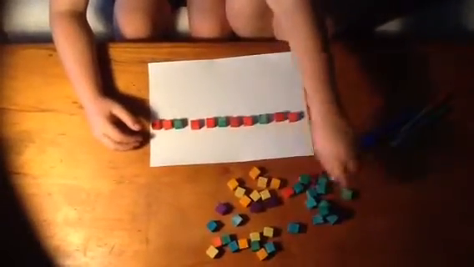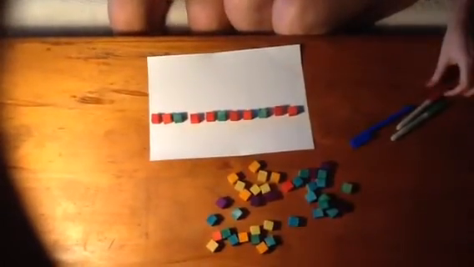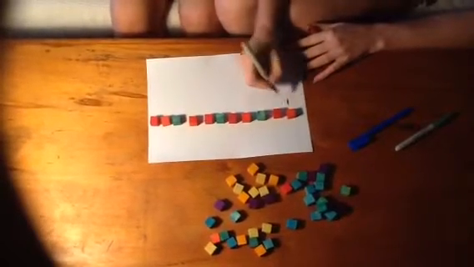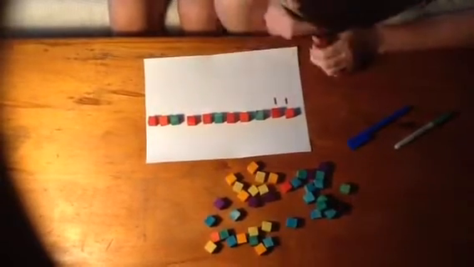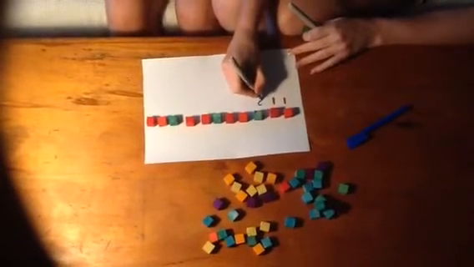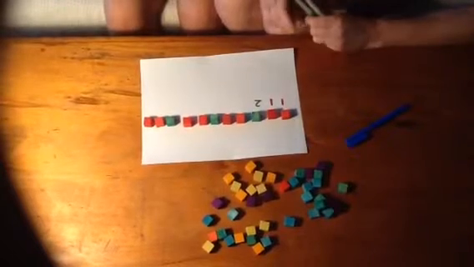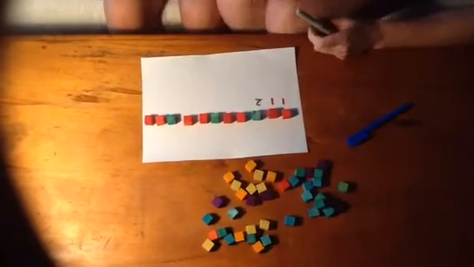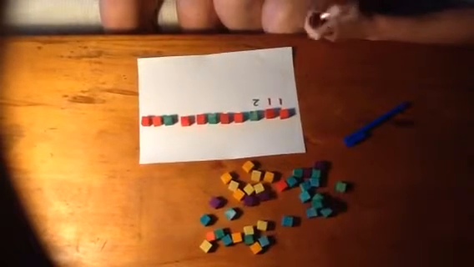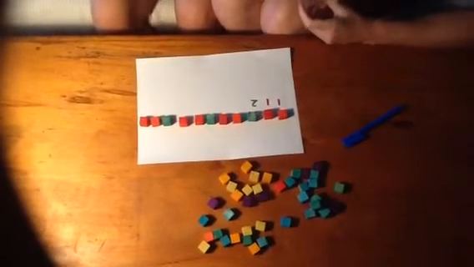Excellent. If we were going to add numbers to this, what do you think the rule is so far to this pattern? 1, 1, 2. Double 1, 2. Do you want to continue this pattern for me?